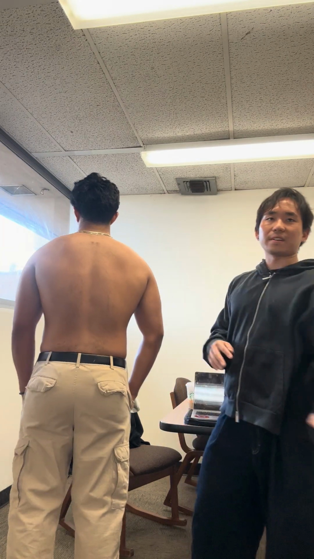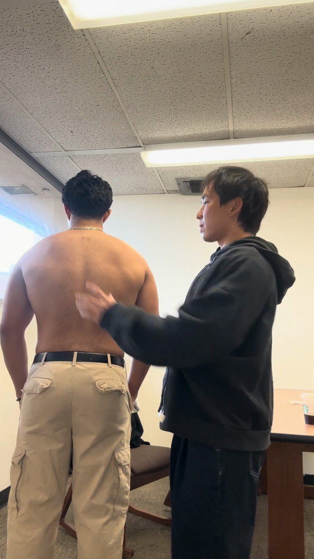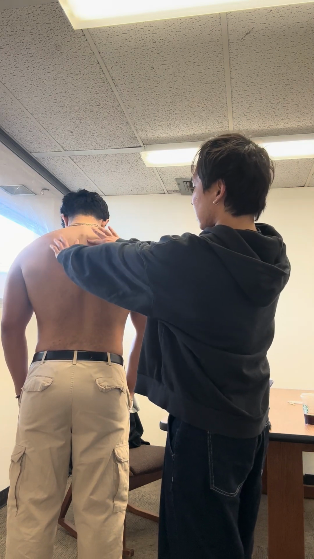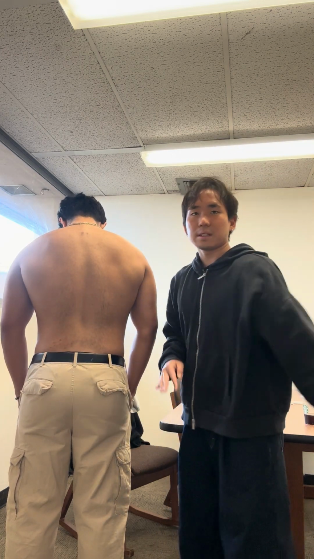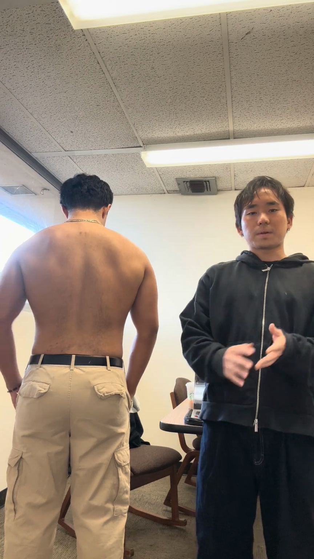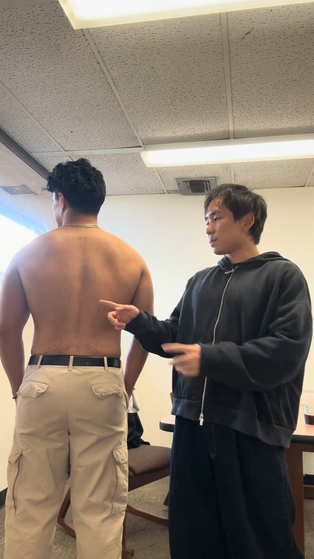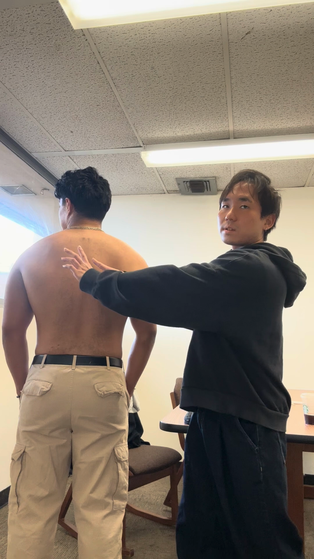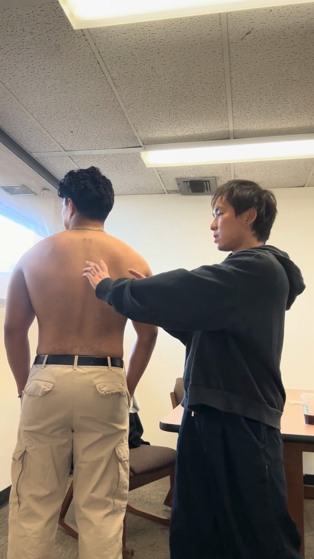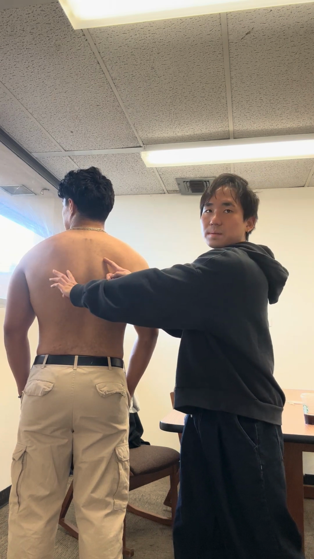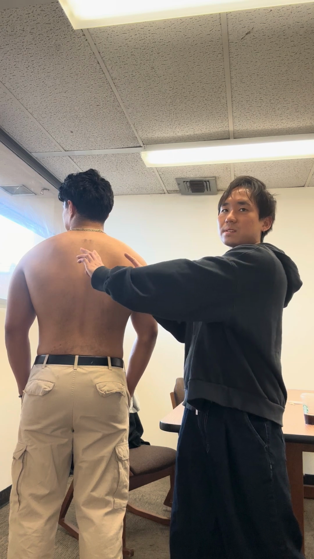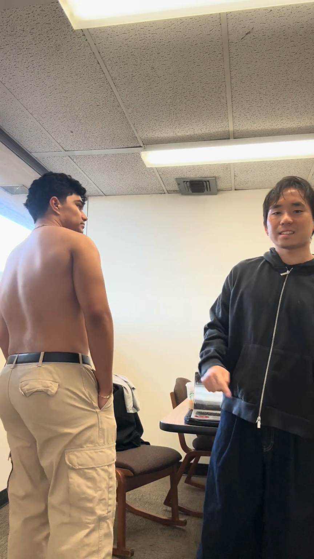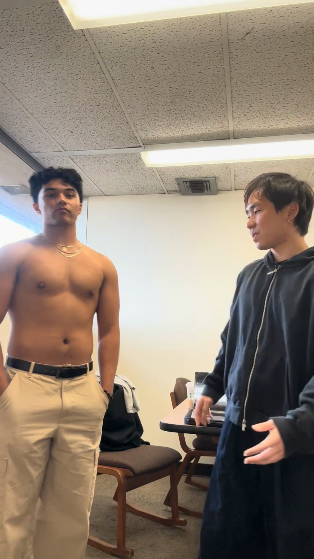Moving on, we have the erector spinae muscles, which trace down from the neck, downwards along the spine. This can be broken down into three sections. We have the spinalis, which is the most medial, and then going outwards laterally is the longissimus, and then the iliocostalis. And then lastly, we'll finish up with the lower back muscles.